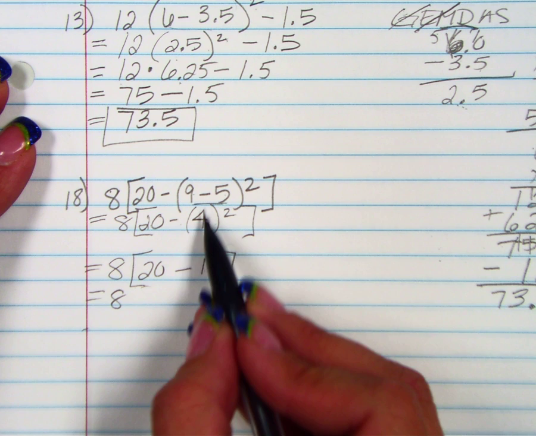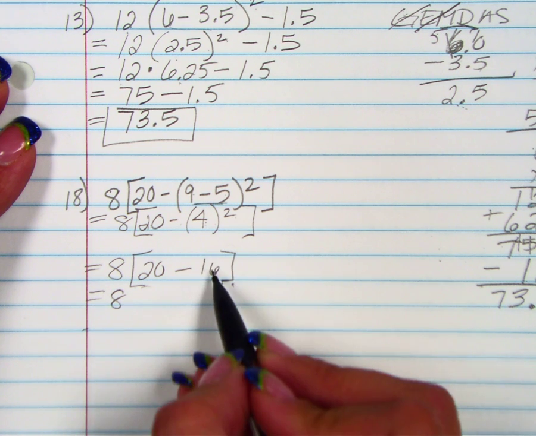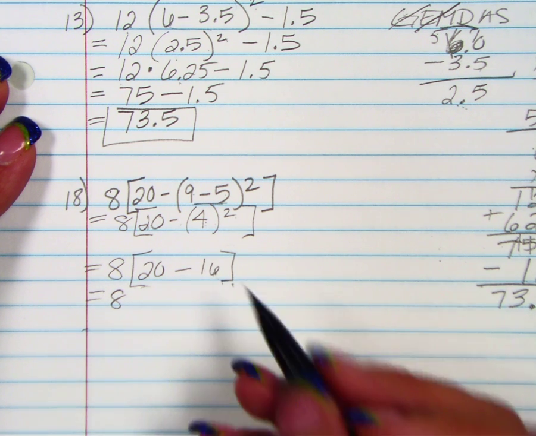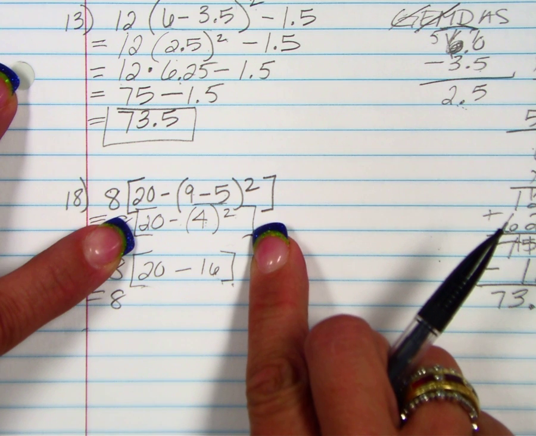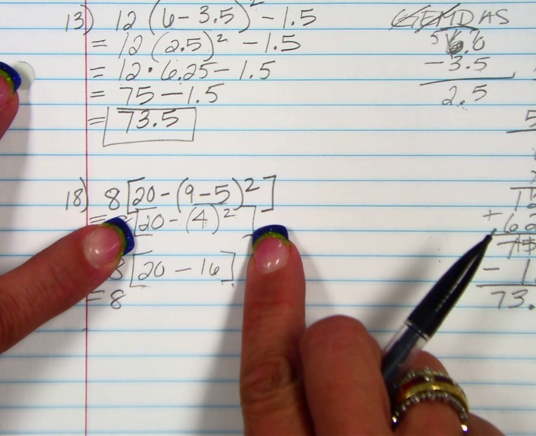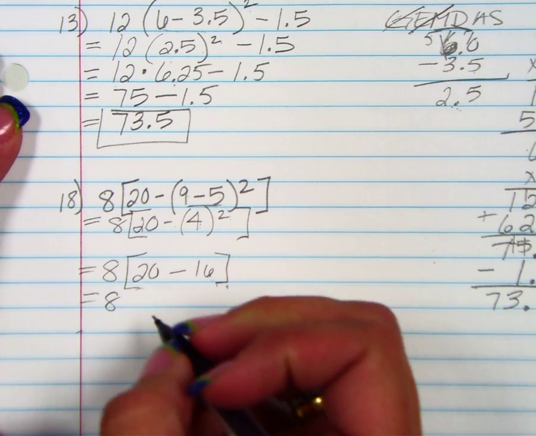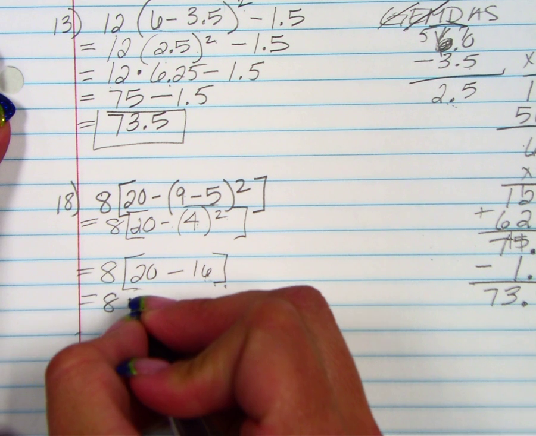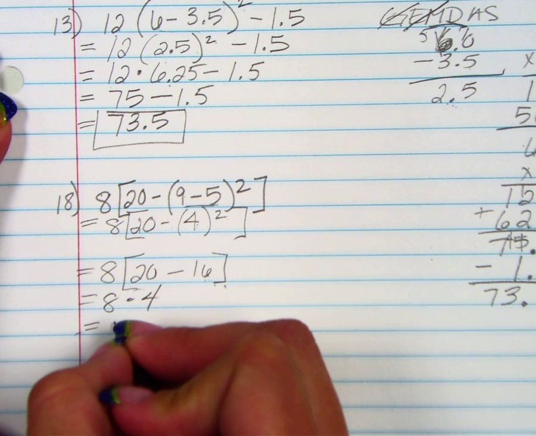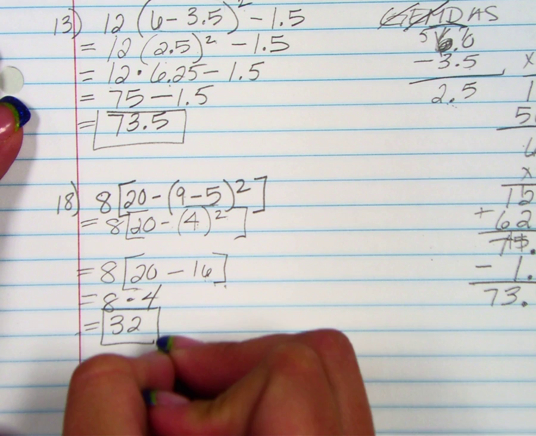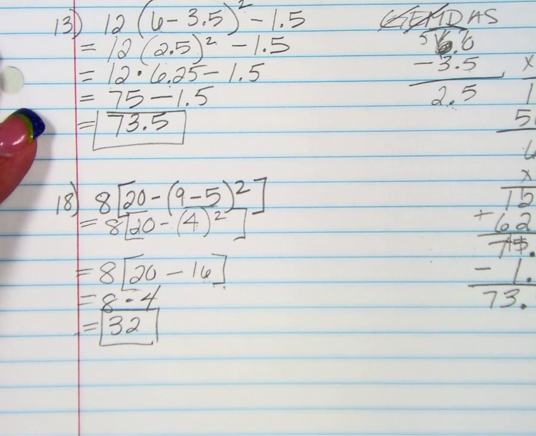And now this bracket is just another type of a parenthesis. I got rid of my inner parentheses, got rid of my exponents. Now I can do this other bracket. There was no way to do this parenthesis here without first doing the exponent. So that's why I went to my exponent. 20 minus 16 is really 4, and 8 times 4 is 32. So you should have gotten an answer of 32.